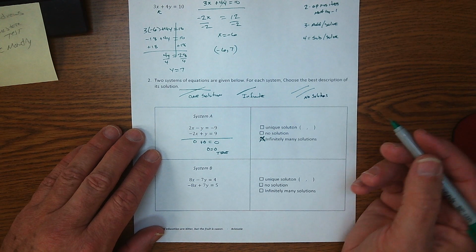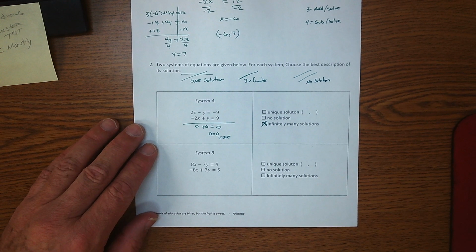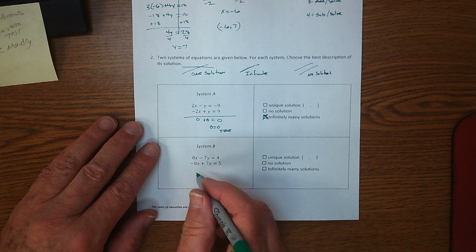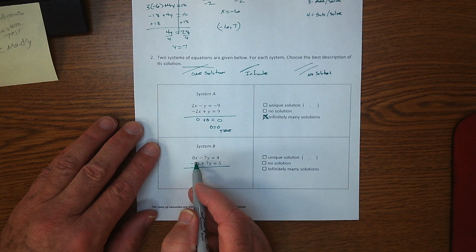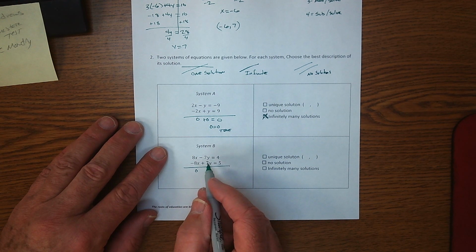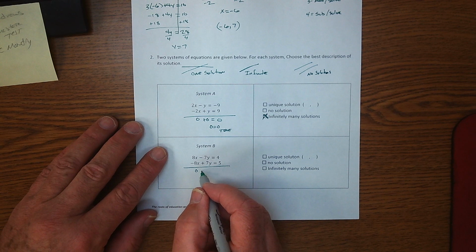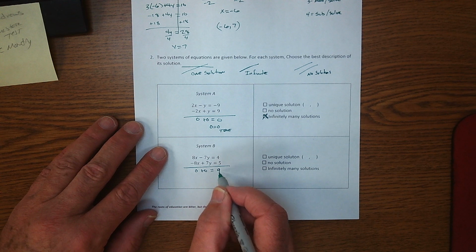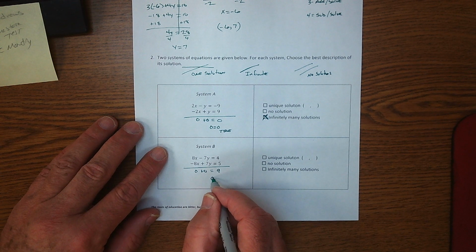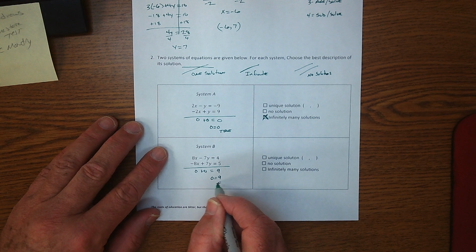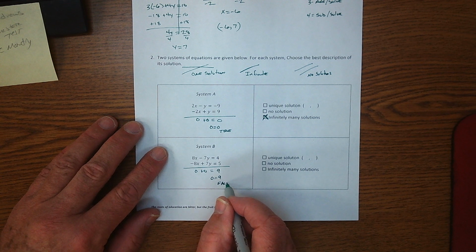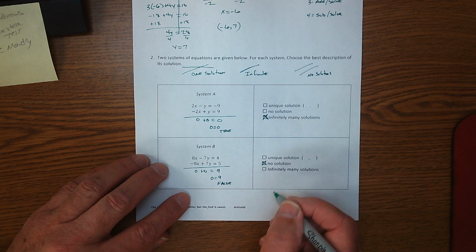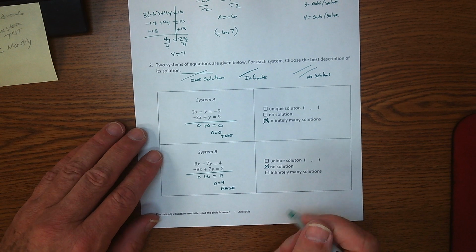Okay? So in that event, we have kind of the same idea. We go to do our elimination, and my x's eliminate, become 0. My y's eliminate and become 0. But my constants don't eliminate. They become 9, or something like that. And I get 0 equals 9, which is a false statement. All my variables are gone, so it's false. When that happens, it's false. And this means there's no solutions. Alright, so there's the gist of it.